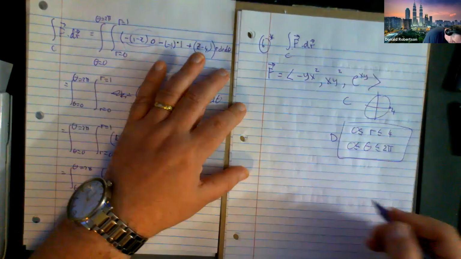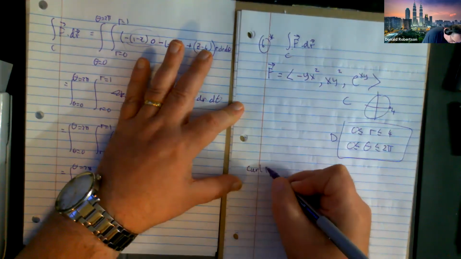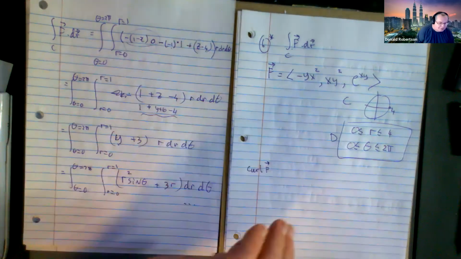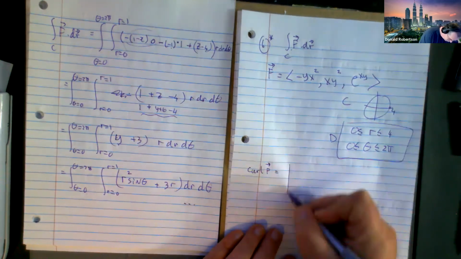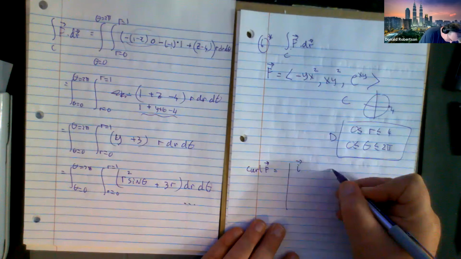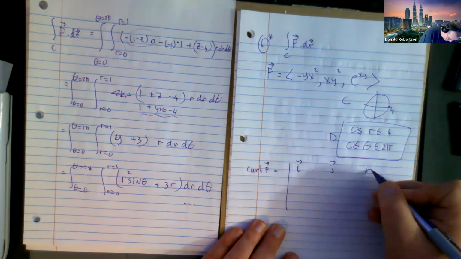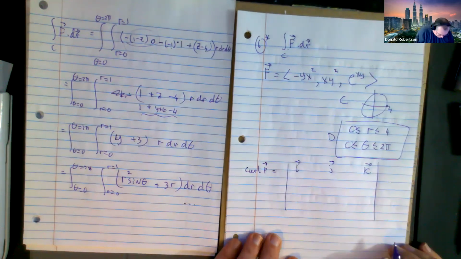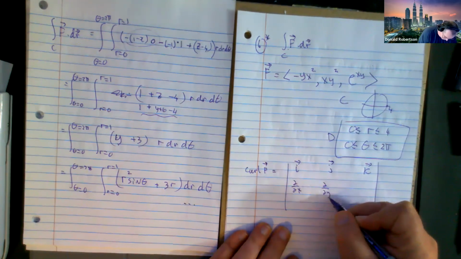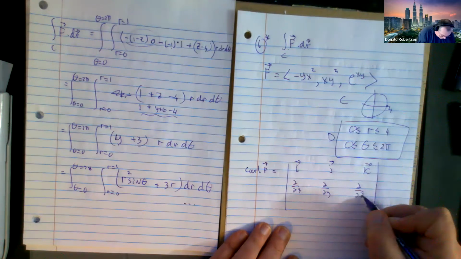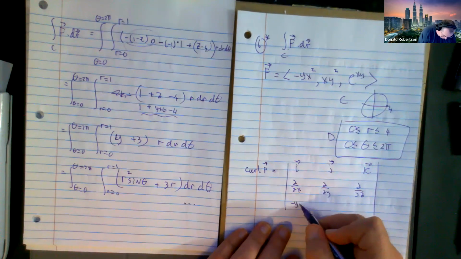And I need to find the curl of F. Actually, this might not be the last question. I might stop this one a little bit early because I want to show you one more that I've just noticed. I want to at least give you a head start on. And we have a negative yx squared.